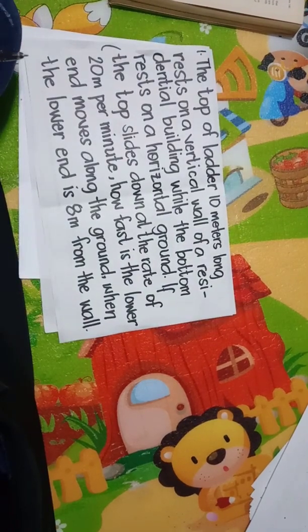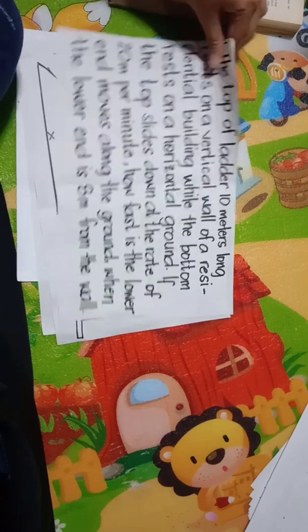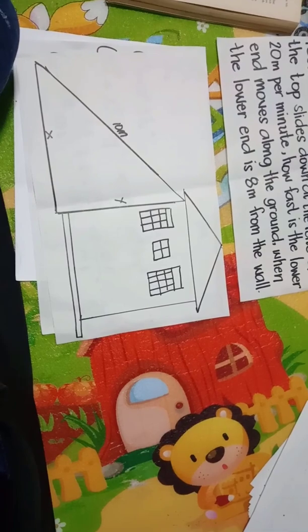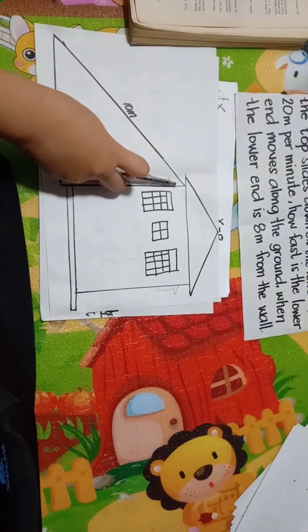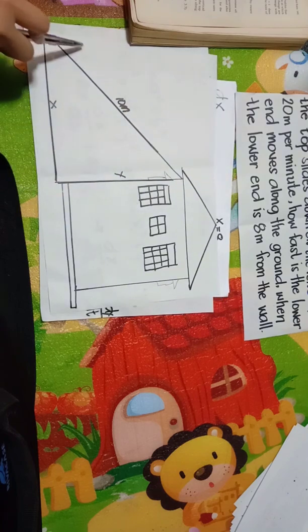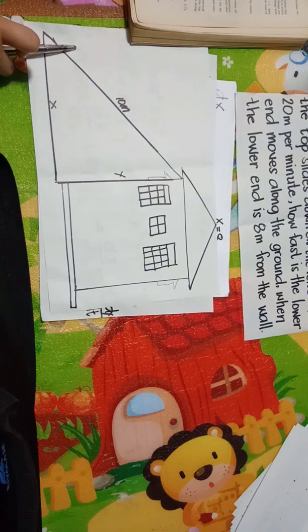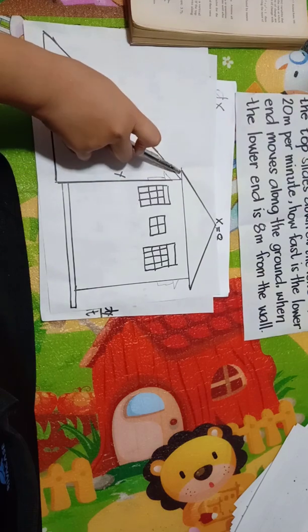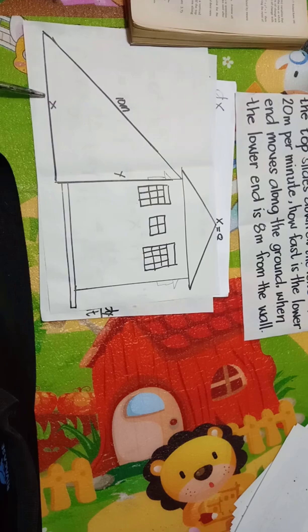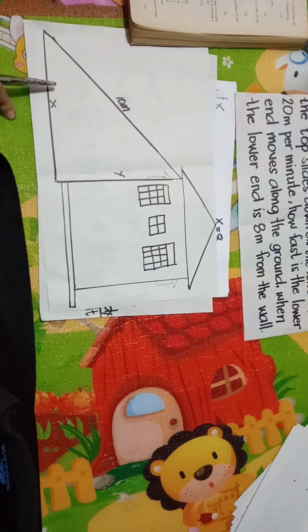The first thing we must do is to draw the figure and label the desired quantities. So this is the illustration of problem number 1. You can see this is the top of the ladder, which is 10 meters long, resting on a vertical wall of a residential building. Let y be the distance from the ground to the top of the ladder, while x will be the distance from the bottom of the ladder to the wall. In this problem, we want to find the derivative of x with respect to t.